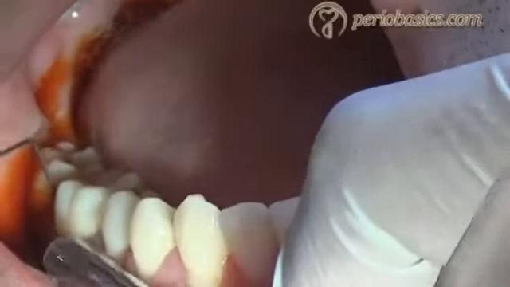Now the modified flap operation was introduced by Kirkland in 1931. This is one of the most conservative procedures, which preserves the healthy tissue because it aims only at removal of the pocket lining. This is why this procedure is done most commonly on the maxillary and mandibular anterior areas, because they are of prime aesthetic concern. So now let us see how a modified flap operation is done.